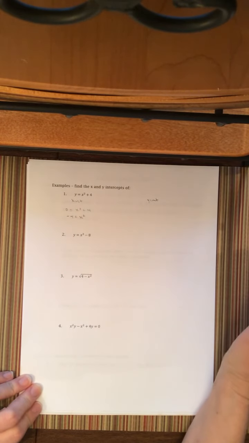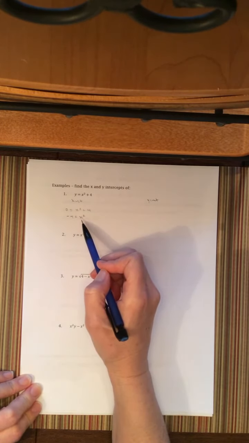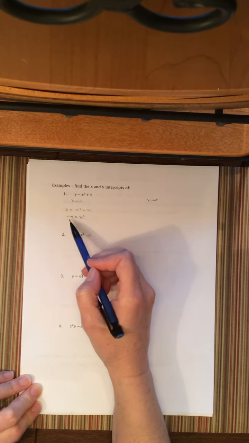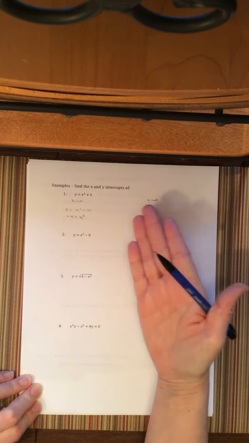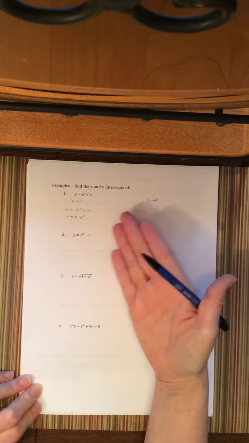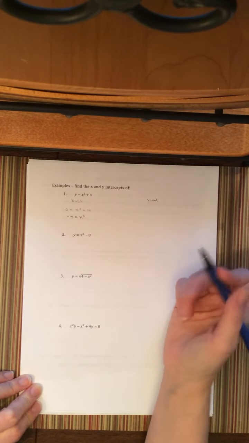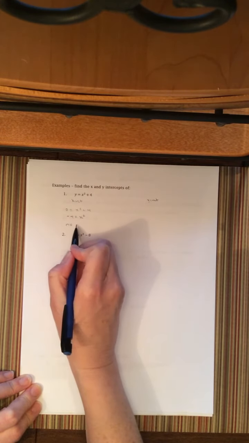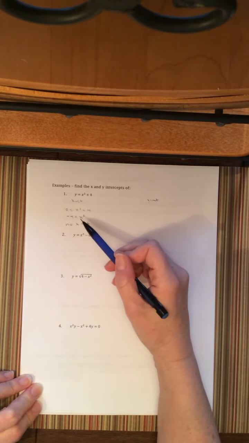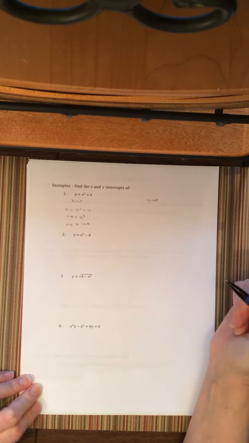And now we're in a situation where the only possible solution is an imaginary number, because I can't square a number and have it turn out negative unless I'm using an imaginary number. And remember that imaginary numbers are not on the x and y axis. They're not going to be answers in calculus. We are only looking for real solutions. So you would say there's no x-intercept in this situation because there's no number that I can square and get -4. That's a real number.